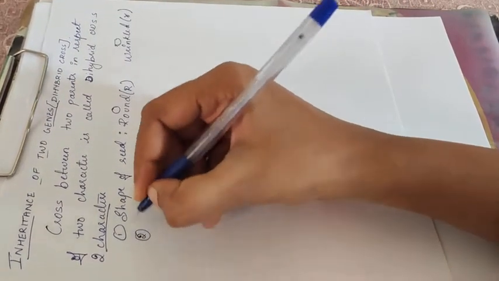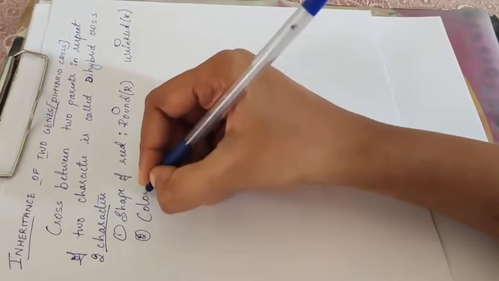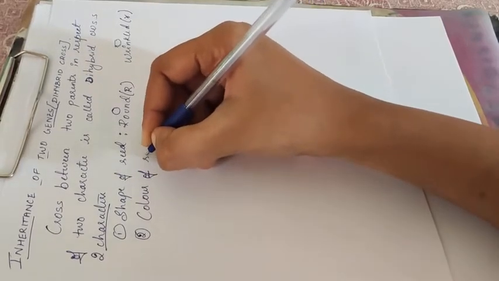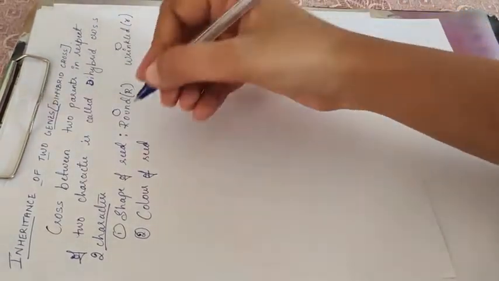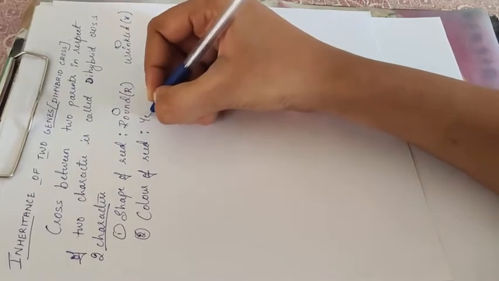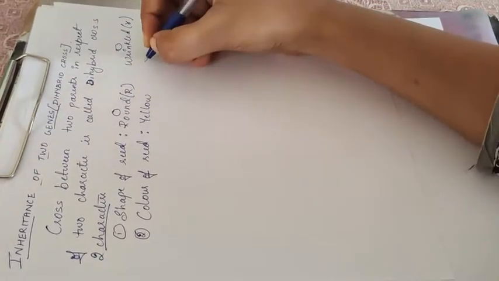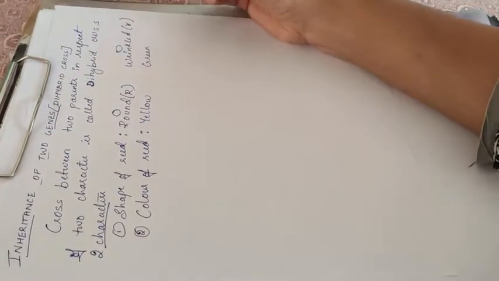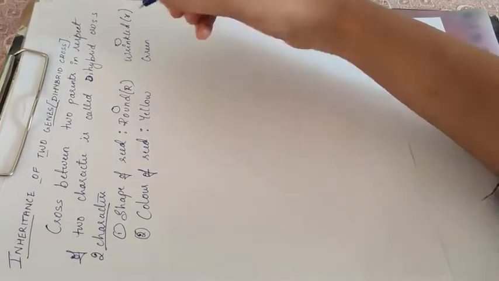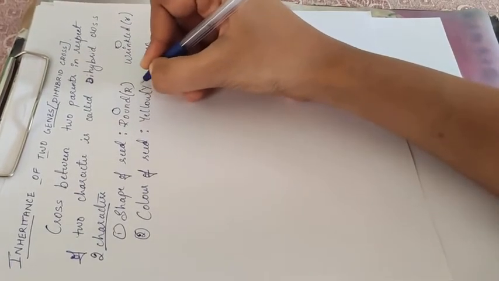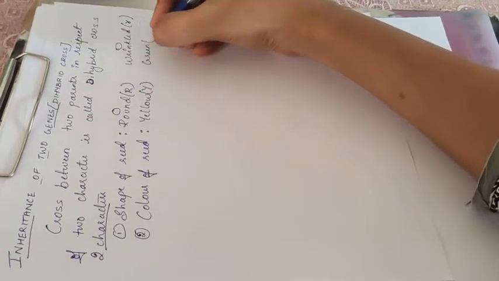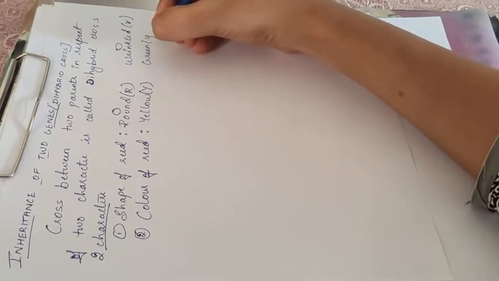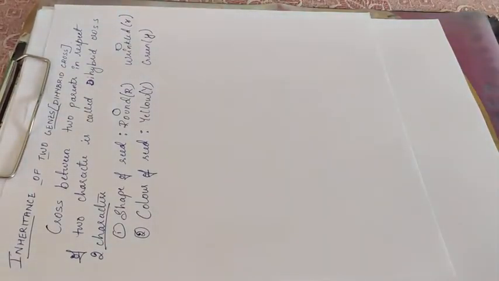And the second character which we are going to take is the color of seed. Here it can be yellow or green. Yellow is the dominating character when compared with green. If I represent yellow as capital Y, we are going to represent green as small y.